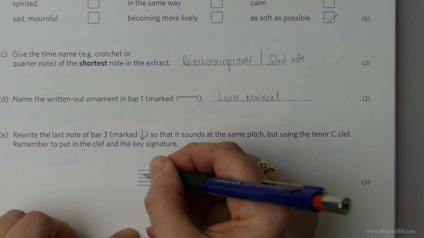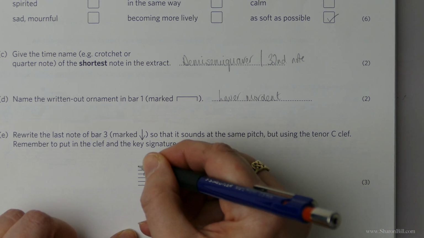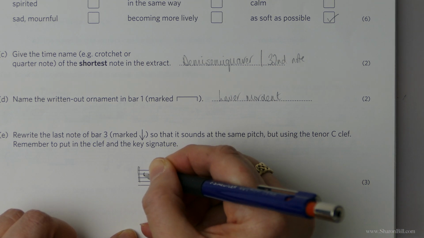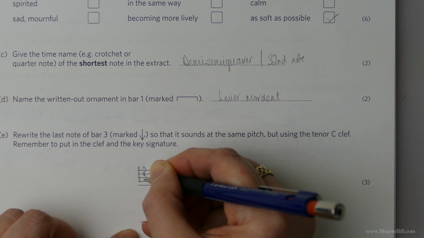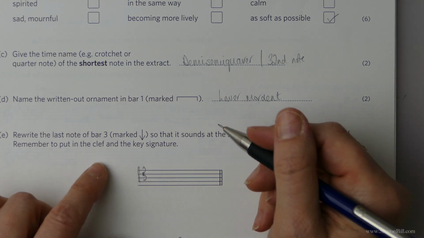So the tenor clef is where middle C is here, that second line down. So we have kind of a double bar line high up. You can draw this clef any sort of way, so long as you show that it's centered around that line there. And so let's have a look at the key signature.